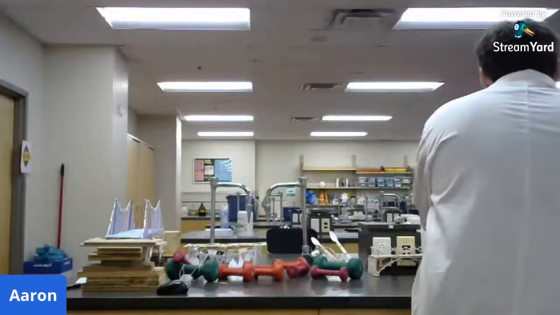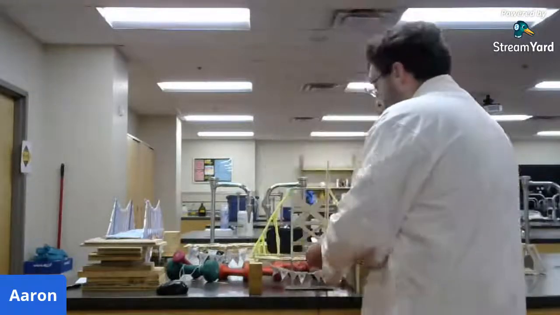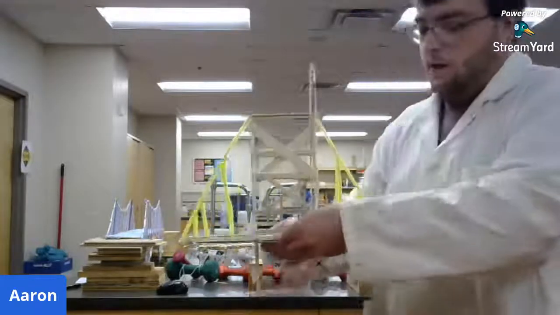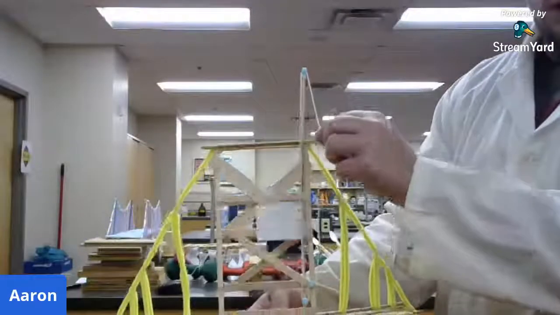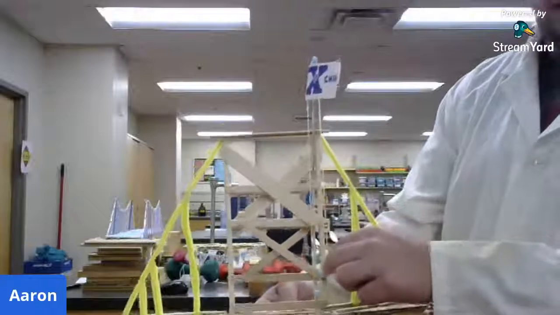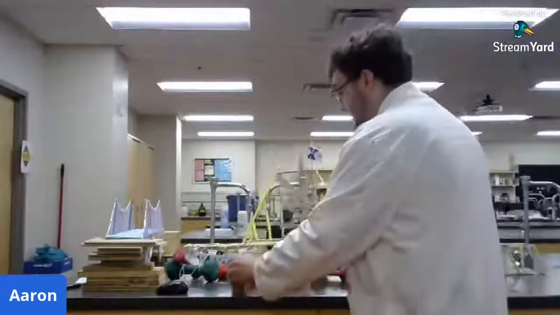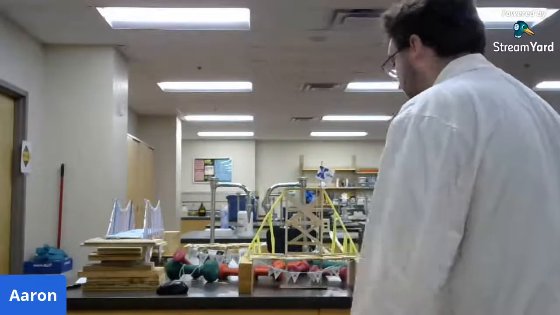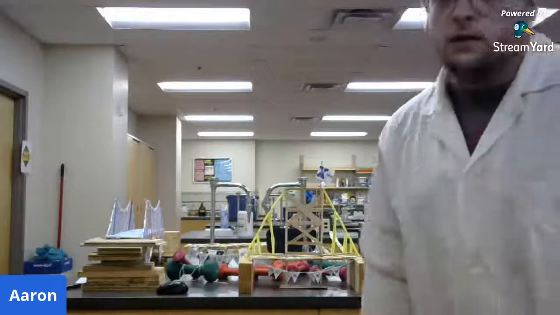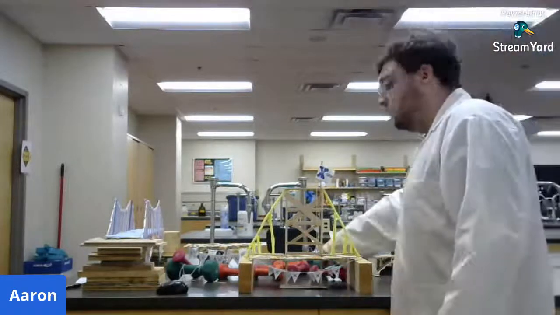So our next bridge is a suspension bridge. And this bridge was built by Josie. So let's raise the X-Chem flag, and we're ready to test this bridge. So do you think this bridge is going to hold all 22 pounds?